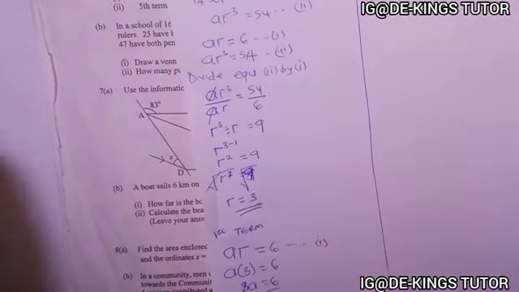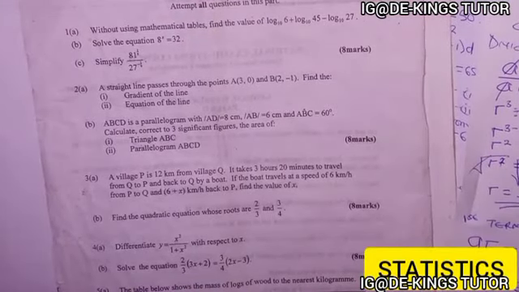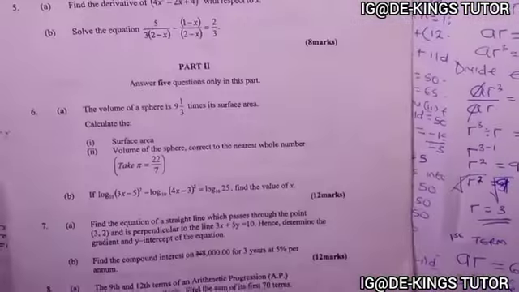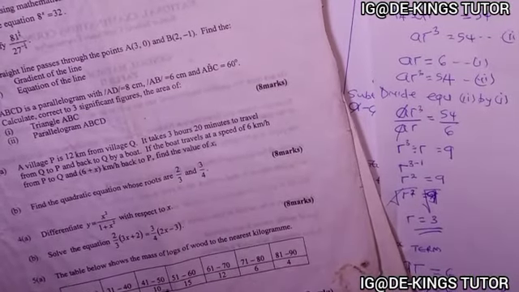This is sequence and series, which you should also look out for. It's very, very important. Another aspect you should look out for is statistics, that is the mean, the median, the mode. It's a must also. I'm going to do a video on that. This is part 1. I don't want this video to be much longer.